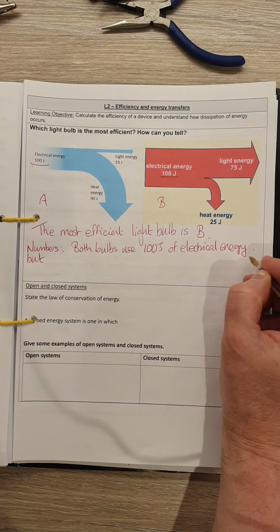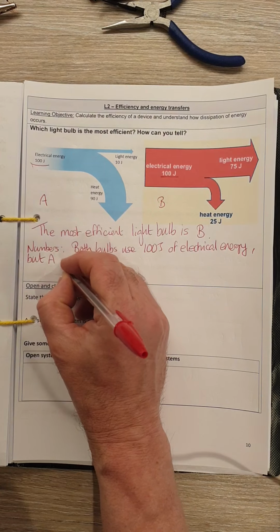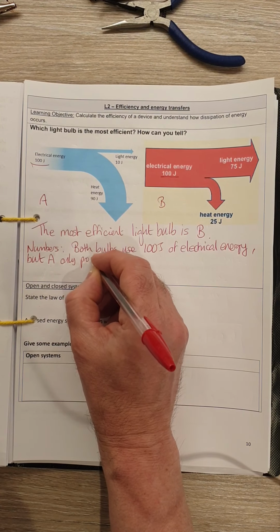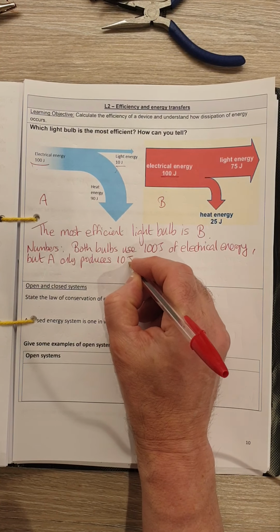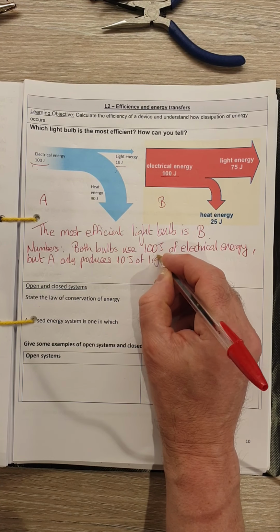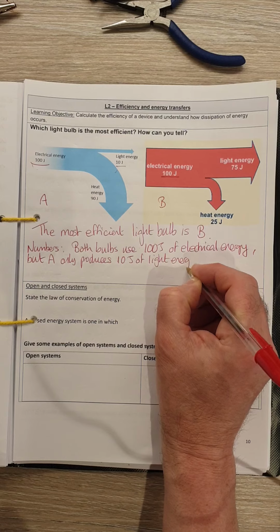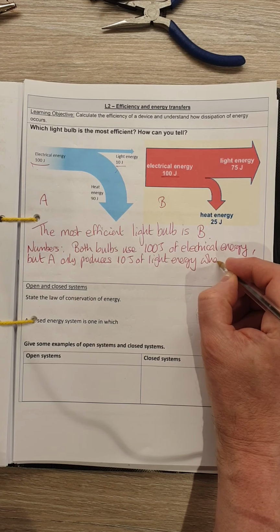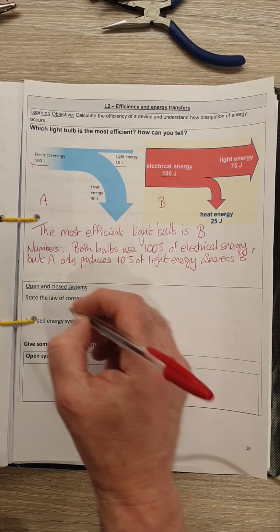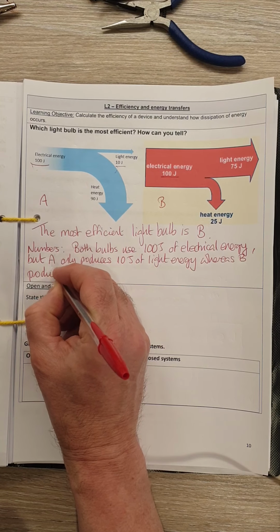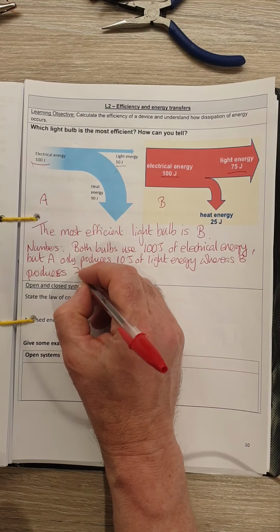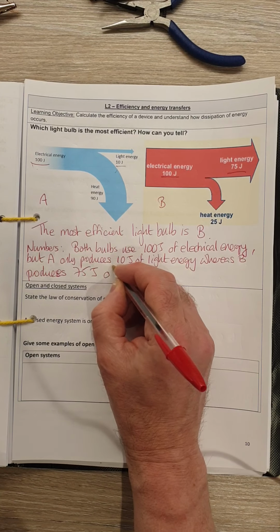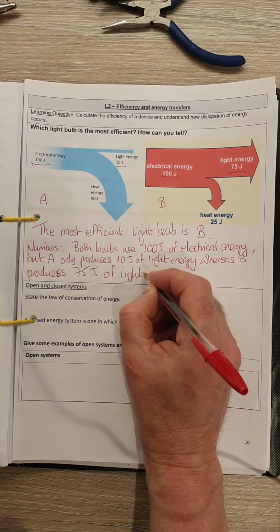But A only produces 10 joules of light energy, whereas B produces 75 joules of light energy.